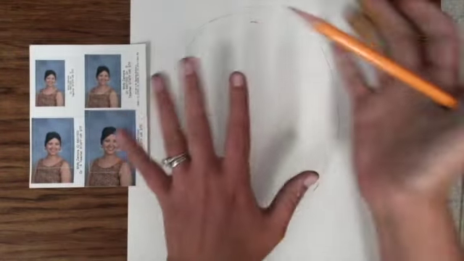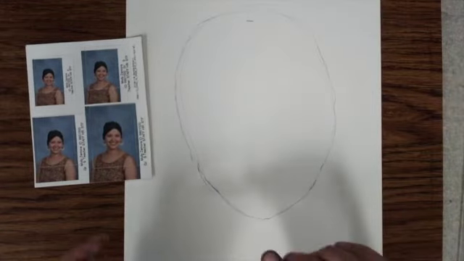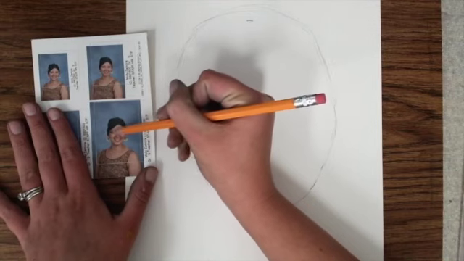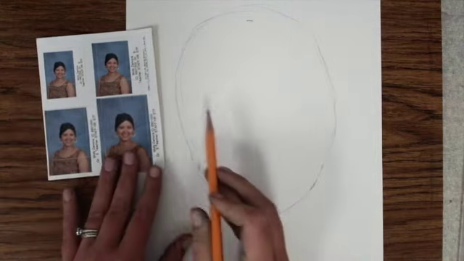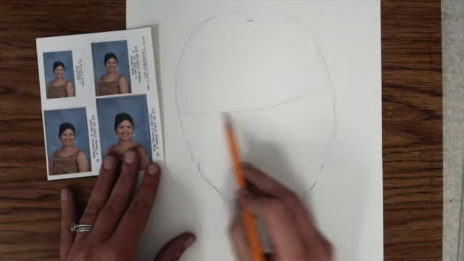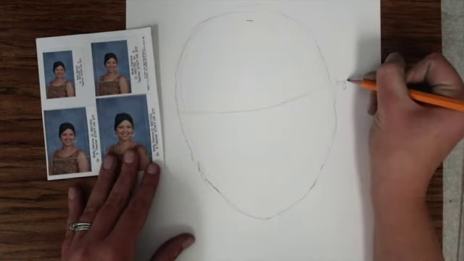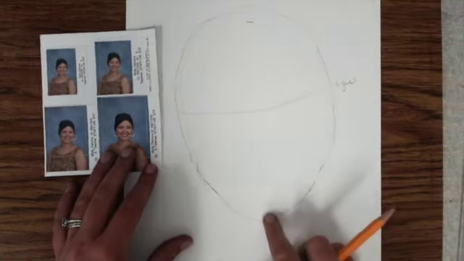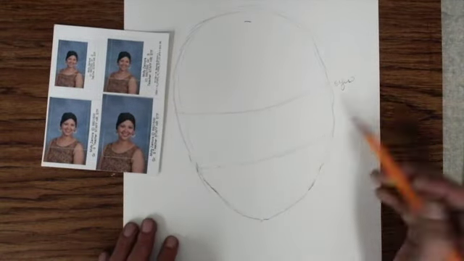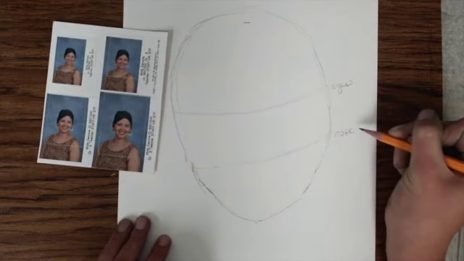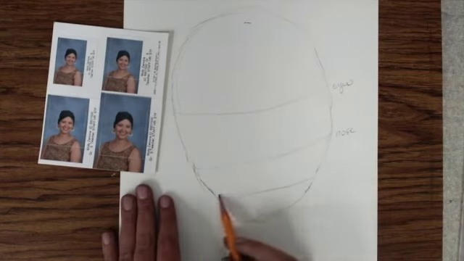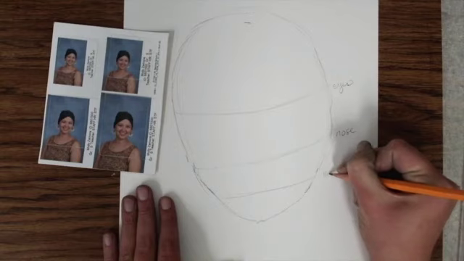Okay, now, dimensions of our face. Now, if I look at this picture, my eyes are in the middle of the shape of my head. So I'm going to draw a nice light line in the middle of my head, and that's going to be where I have my eyes. And then I'm going to draw a line in the middle between those two lines. And that's going to be my nose. When I break apart these two lines, my lips are going to be right here.